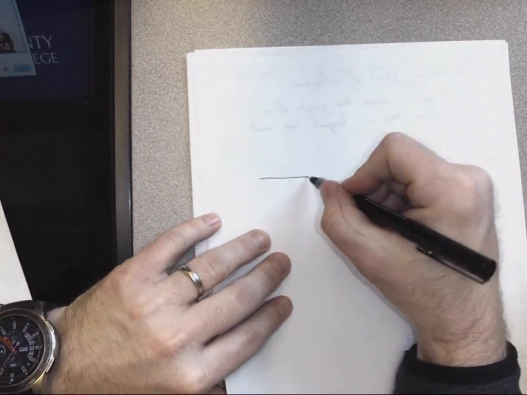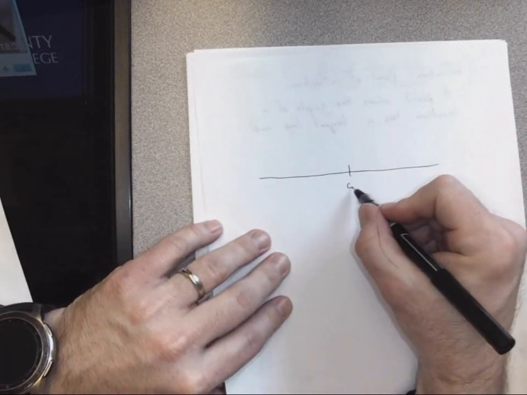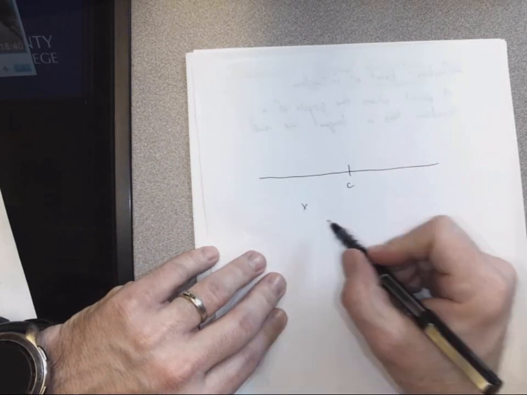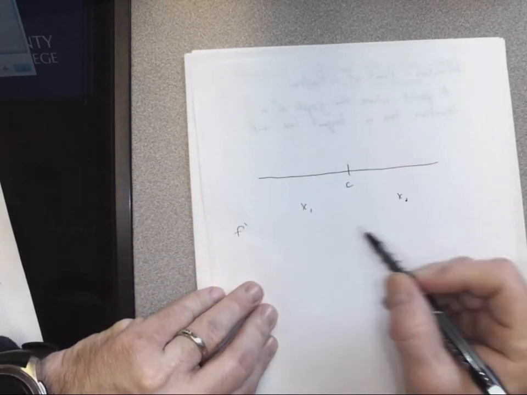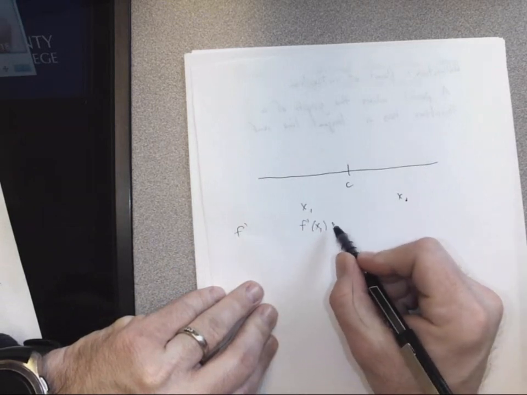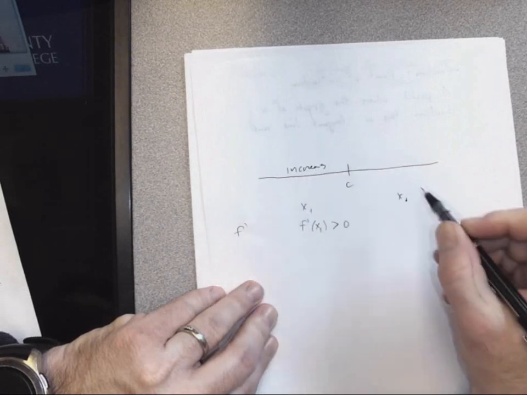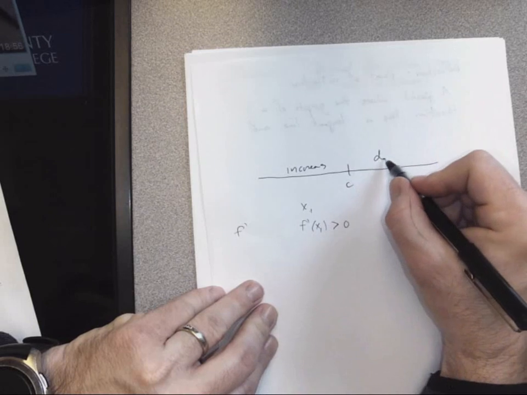So what we used to do before in the previous section is we'd cut the interval over here at some particular c value. And then I would pick an x value in here, and then I'd pick an x value in here, and then I would test this using f prime. Now if f prime of x1 was positive, I know that this thing would be increasing. And over here, if f prime of x2 was negative, I know that this would be decreasing.